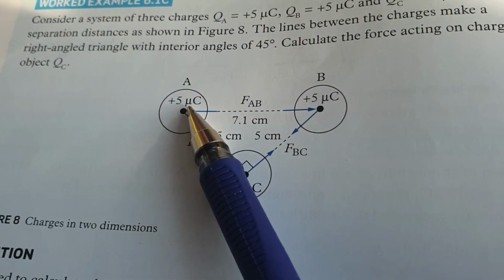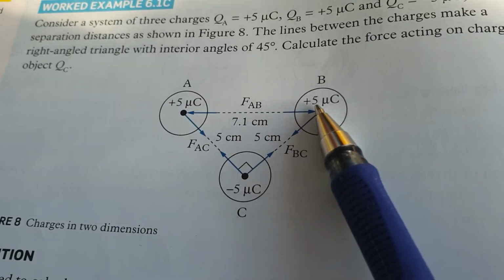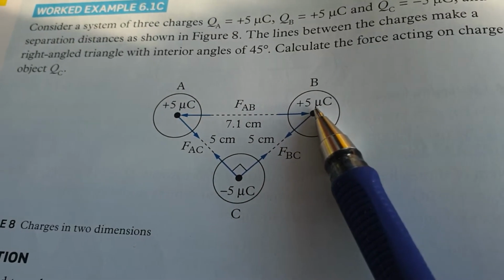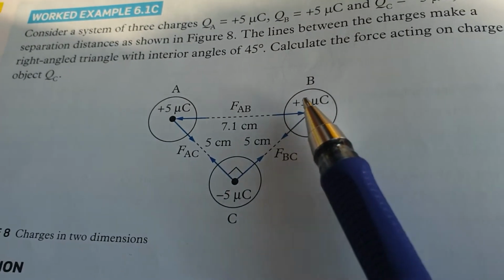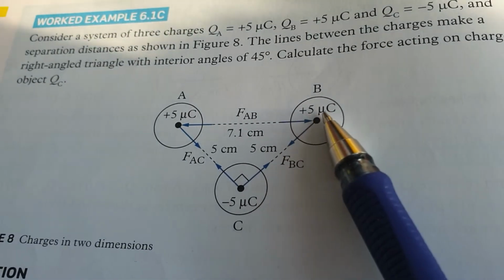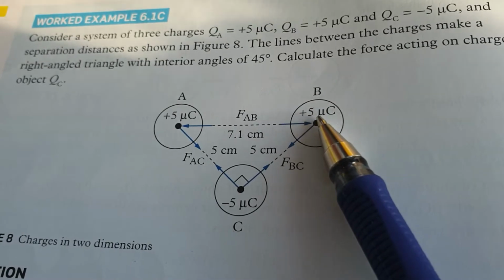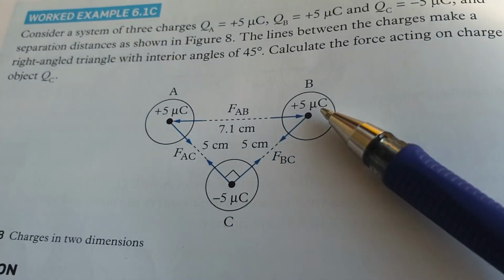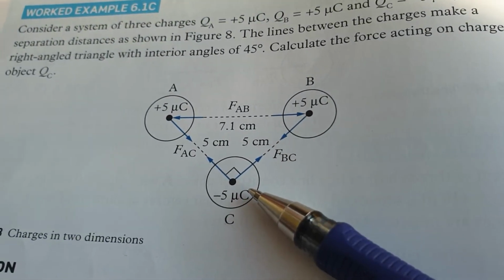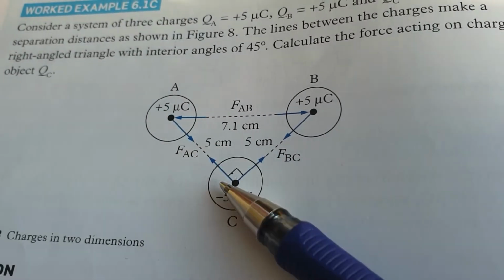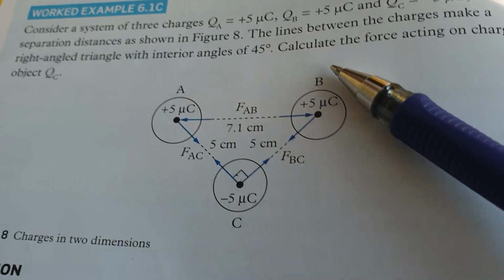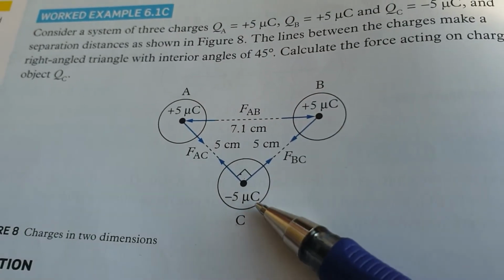So we've got positive 5 microcoulombs, positive 5 microcoulombs. Micro is times 10 to the negative 6. Your data booklet has a list of all the prefixes and what their values are, so don't panic if you don't remember. And this one's negative 5. So this is going to be attracted towards A and towards B because we're looking at the force on charge C.